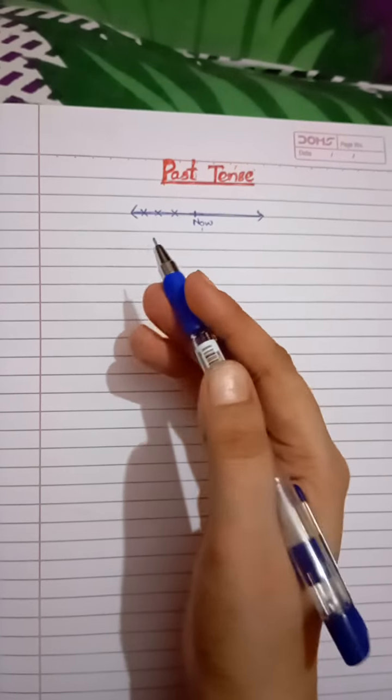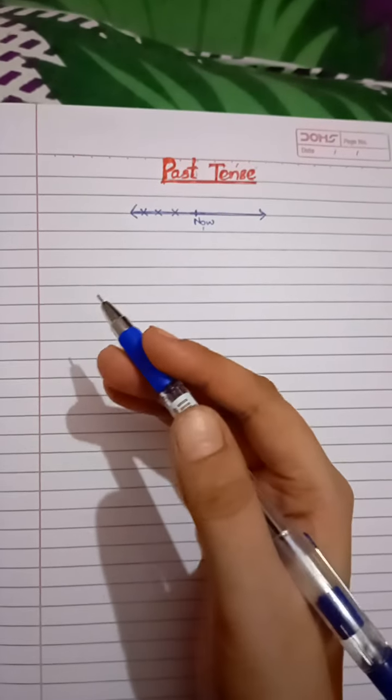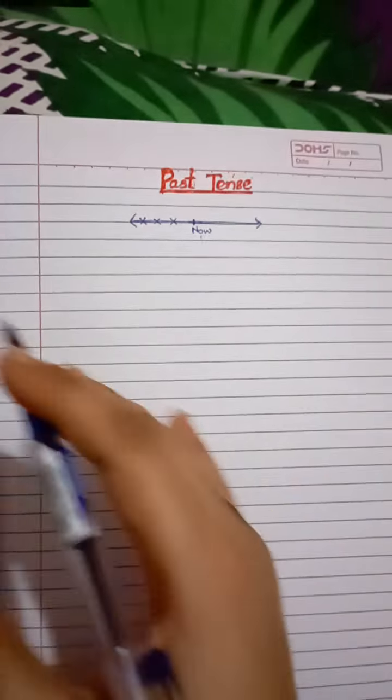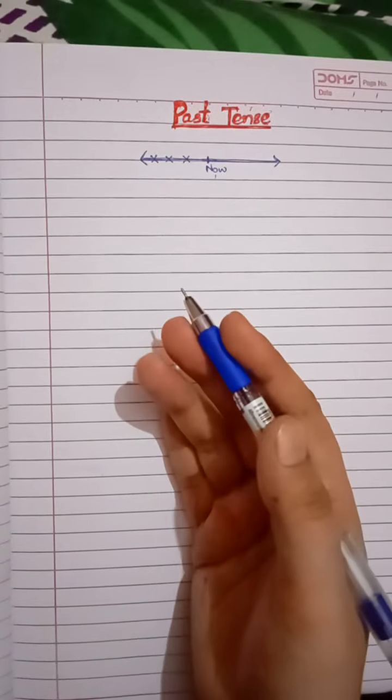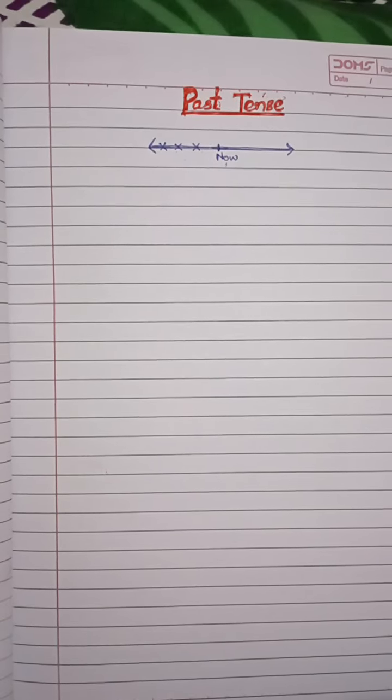But the past simple tense specifically talks about something that happened in the past and it is finished, it is complete. We can talk about an action or an event or a situation that started and ended in the past. Okay? Let's look at when we use the past simple tense.